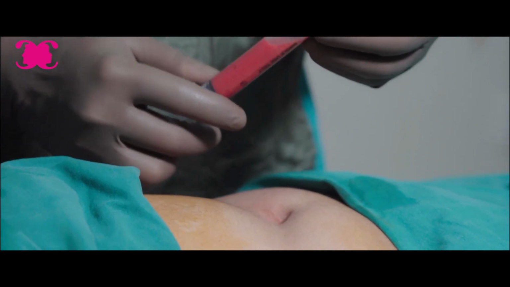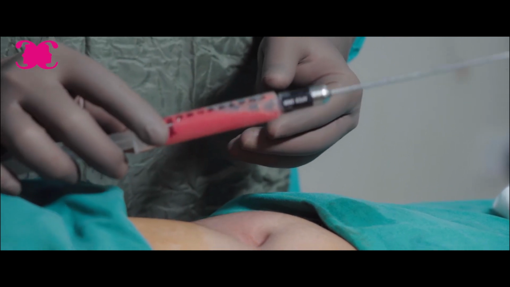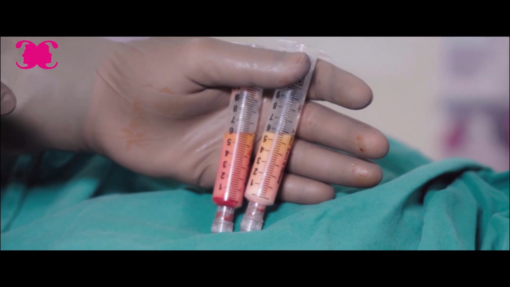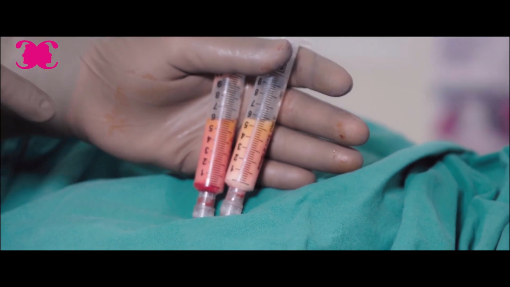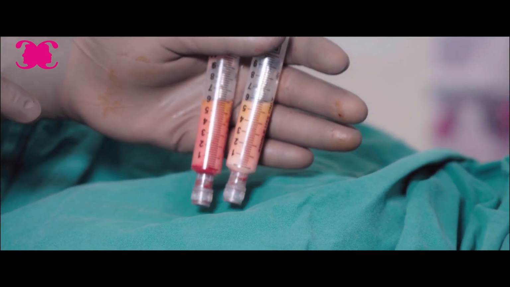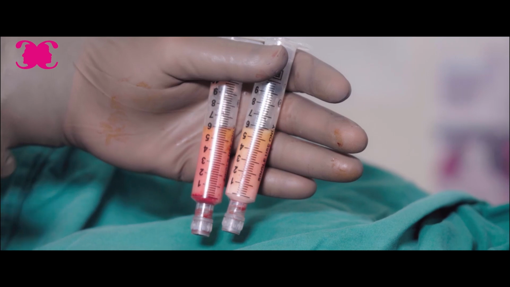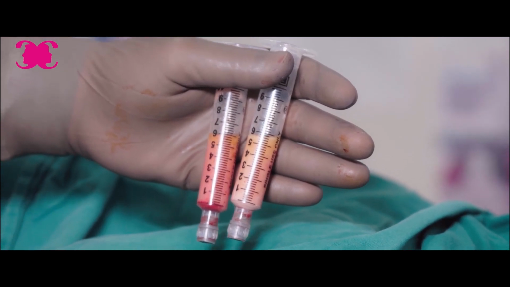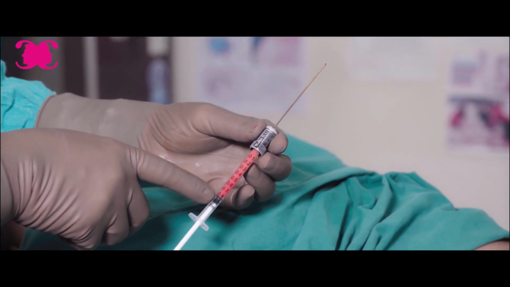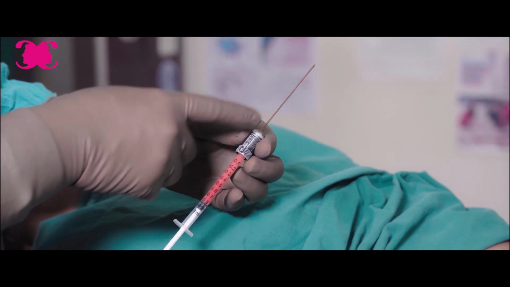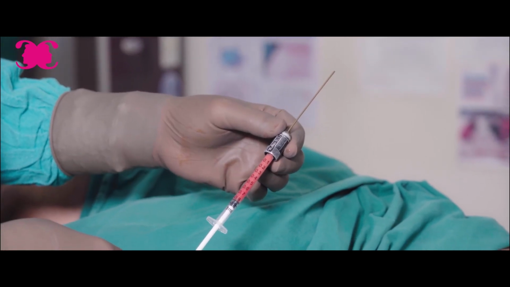And this is the fat harvested. It will be processed further to have only pure fat. After harvesting the fat from the abdomen, we processed it, and then we got this purified fat. We wanted around 10 cc of fat in this case, and we have got almost 12 cc. We will use it to inject around the eyes using a very fine microcannula. Fat is transferred to a 1 cc syringe, and I am using a 1.2 mm microcannula through a single hole, through which we inject around the eyes.